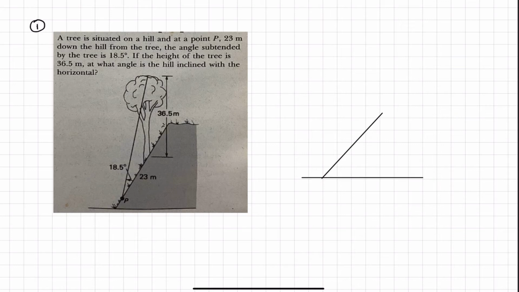Ito yung horizontal. Ito yung puno natin, na ang height ay 36.5 meters. So, ito ang taas ng puno na to. Okay? Tapos, ito si point P, no? So, yung horizontal, pwede ko na maiusog doon. So, this is point P.